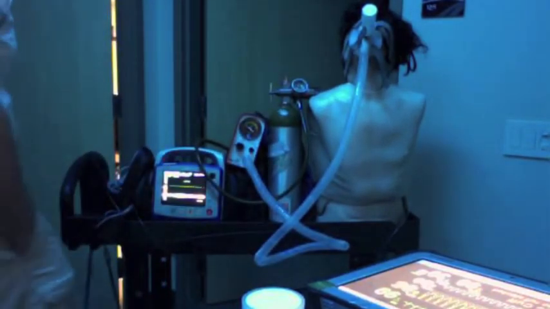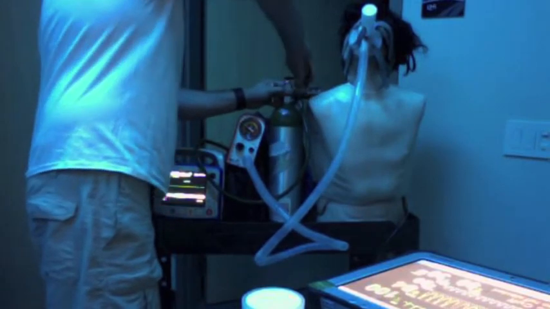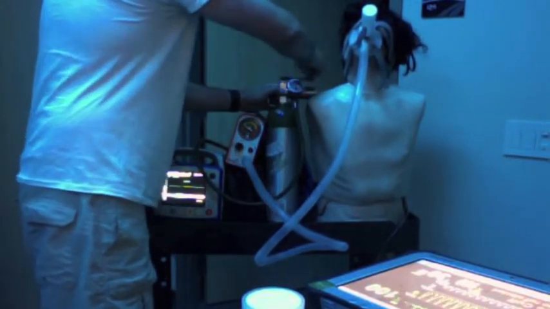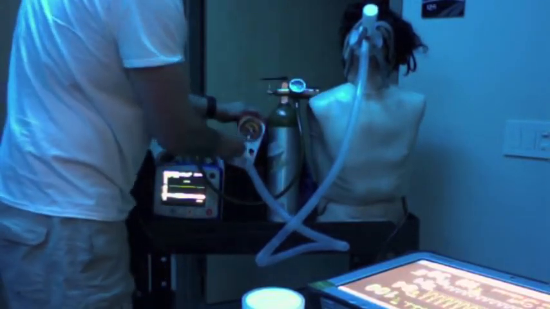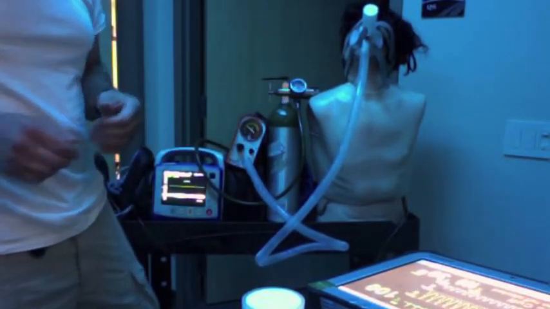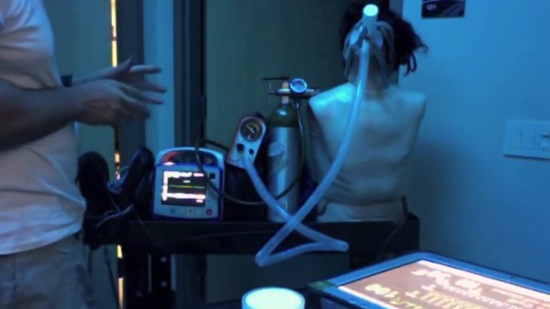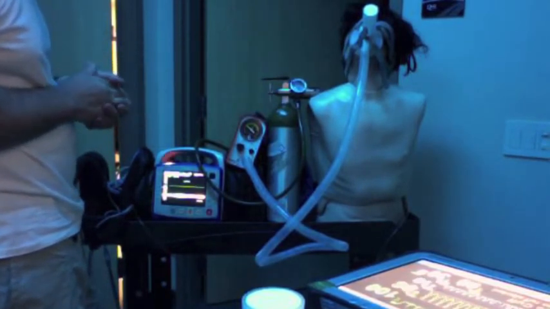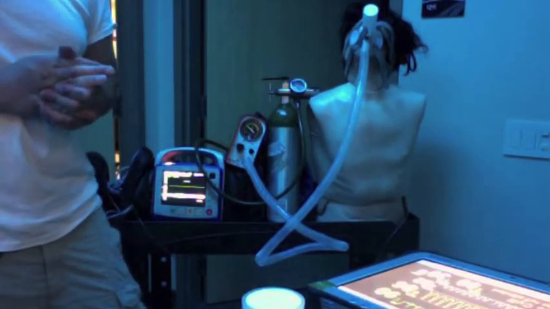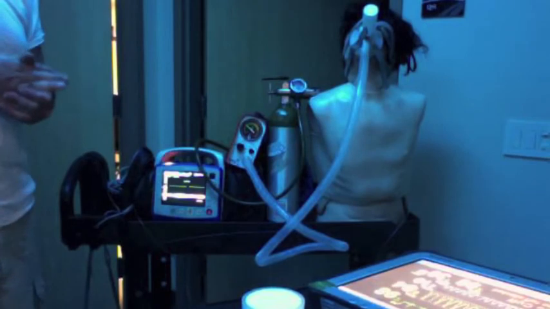And then we'll turn it on. It is quite loud most of the time, and of course it's not that loud right now because our patient isn't breathing, but it is nearly impossible to verbally communicate with your patient when this is on.